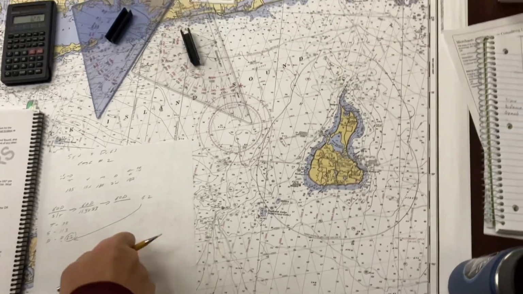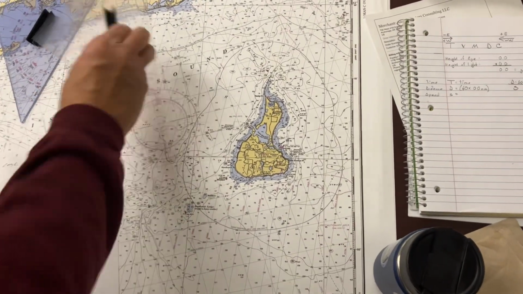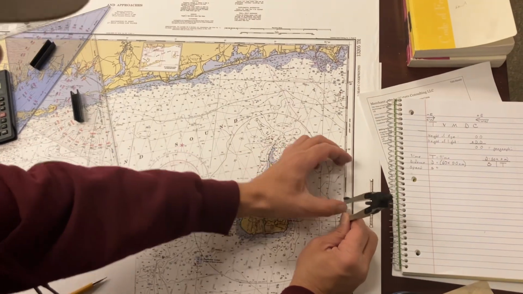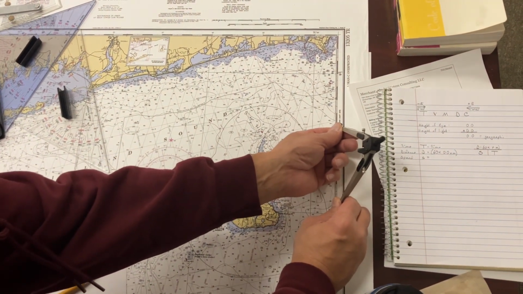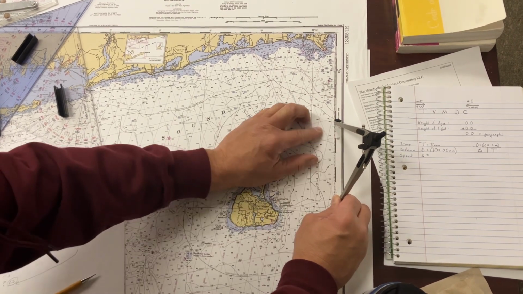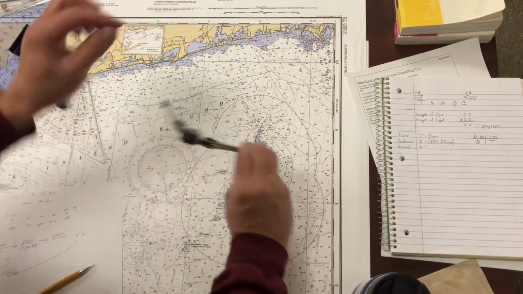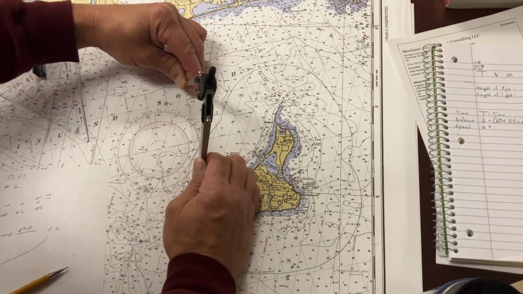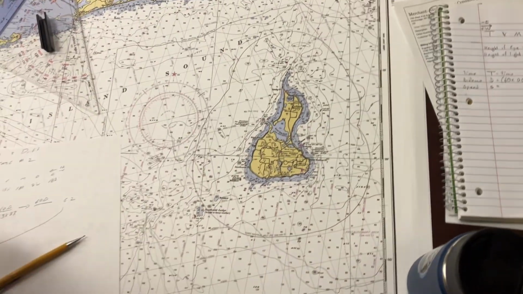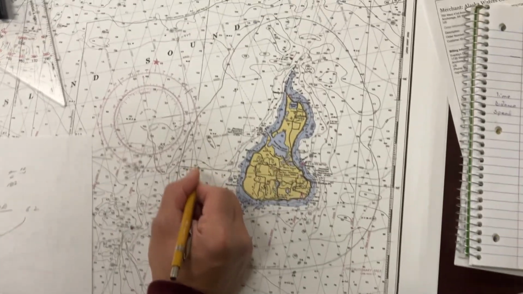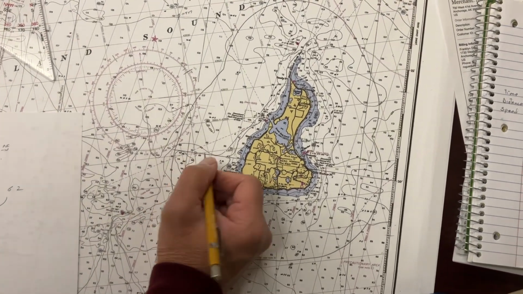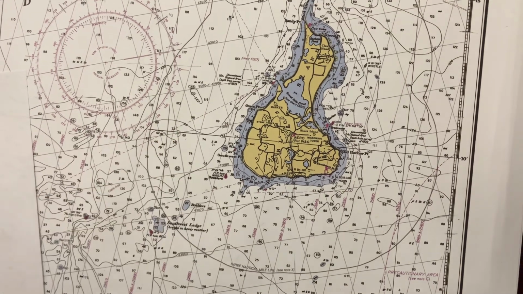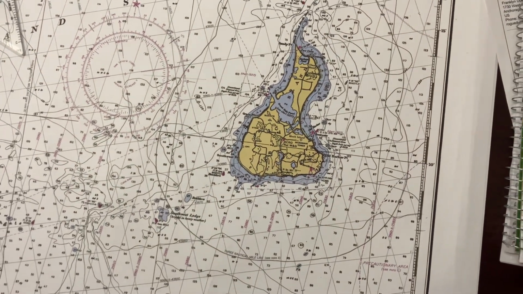So now what we're going to do is measure out 6.2 with our dividers, or we can use the scale on our triangle. And we are going to put our dead reckon position. And we're going to indicate that with a semicircle. That is our dead reckon position. So we reckon we'll be right here at 10:20. But Mother Nature probably has different plans in store for us. So now we're going to fast forward.